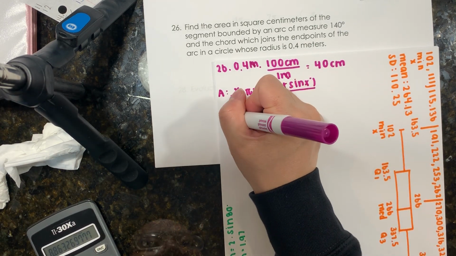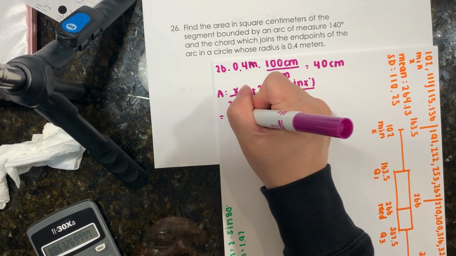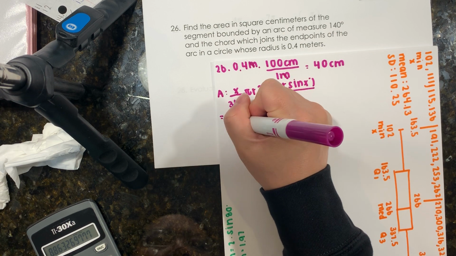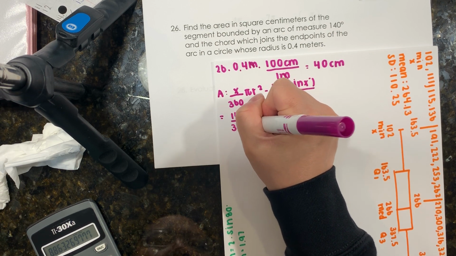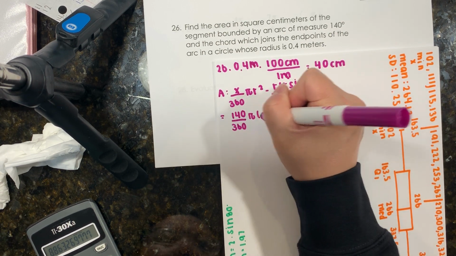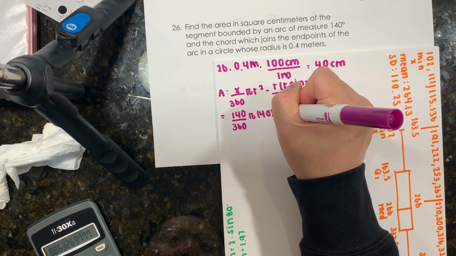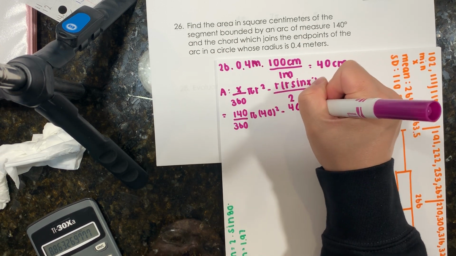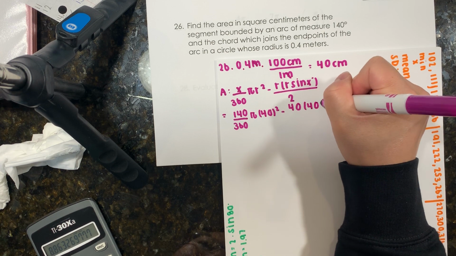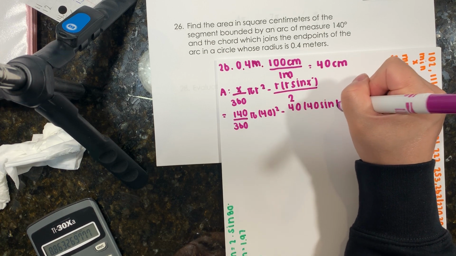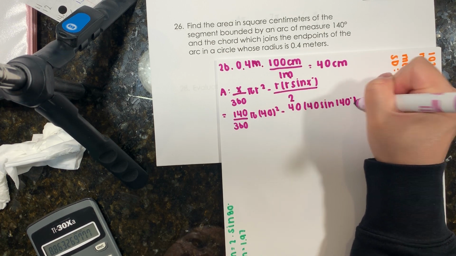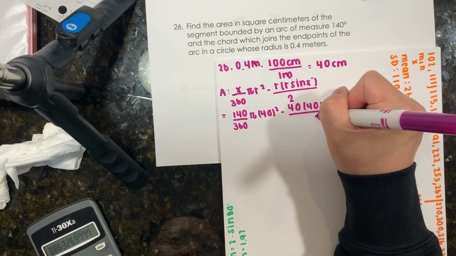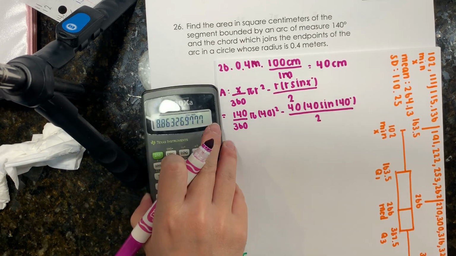Now the x is just the degrees that they give us, which is 140. So 140 over 360 times pi times 40 squared, minus 40 times 40 times sine of 140, divided by 2. Now I'm just going to use my calculator for this.